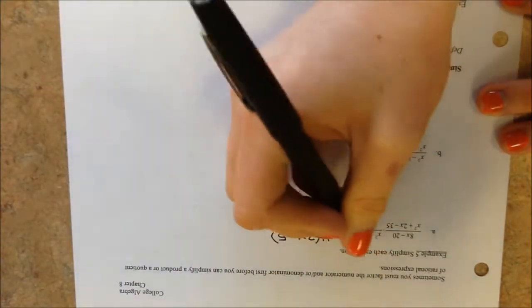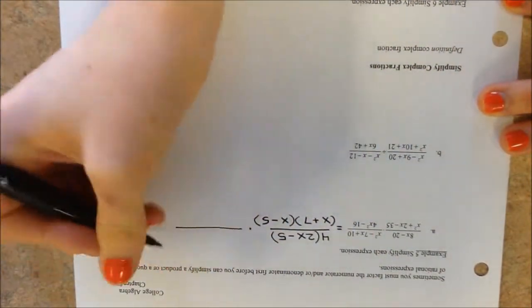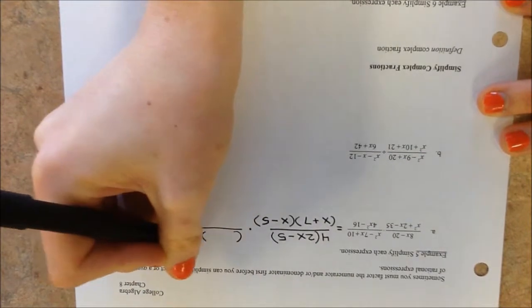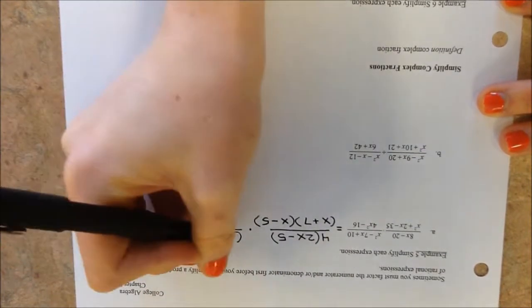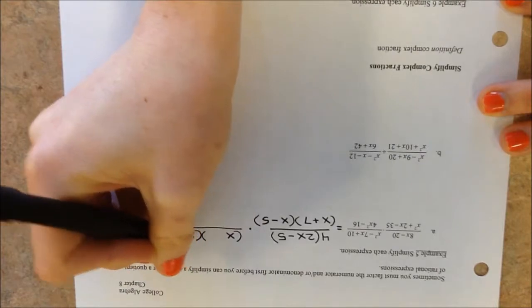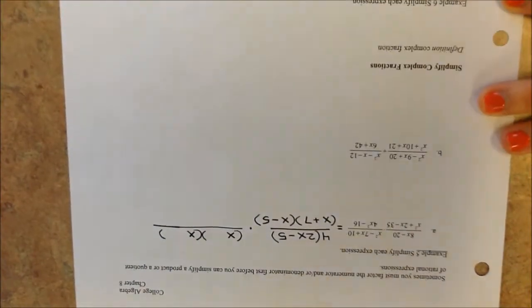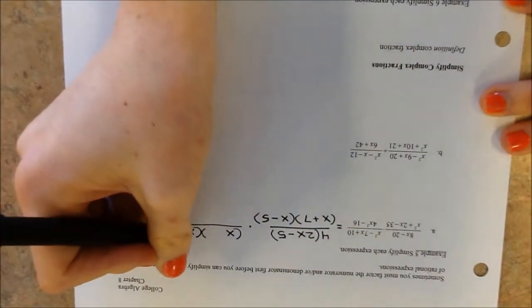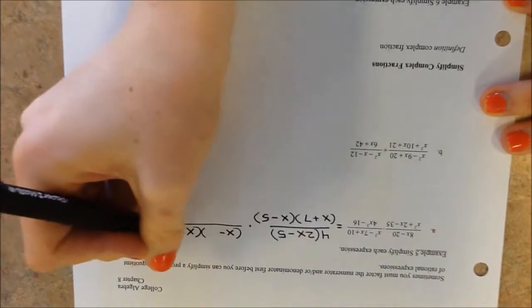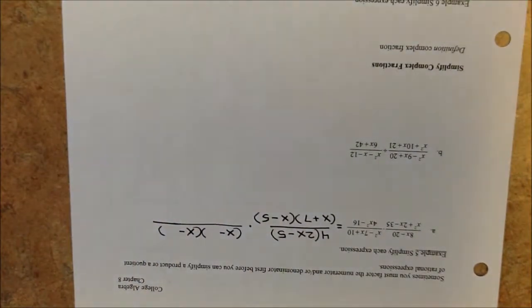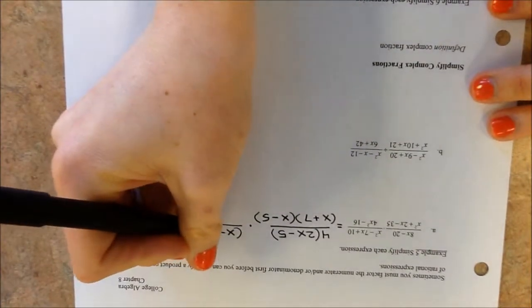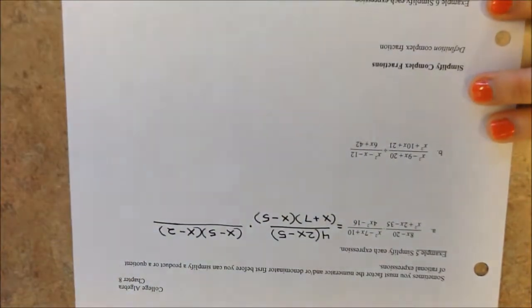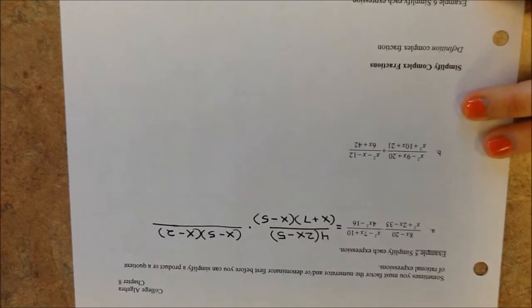Then times this next piece, x squared minus 7x plus 10. I know I have 2 factors. I can start with x and x. When I multiply, I get 10. When I add, I get a negative 7. If they multiply to give me something positive but add to something negative, I know they're both negative. So 10 is 5 times 2, and when I add those together, I get a negative 7.